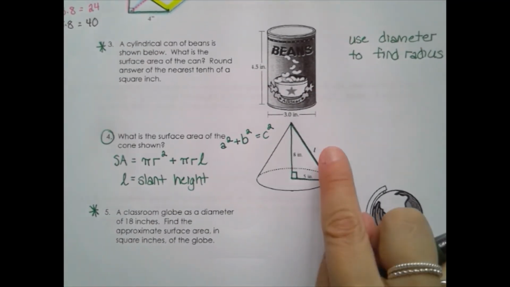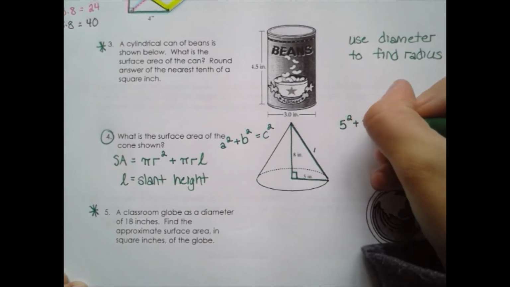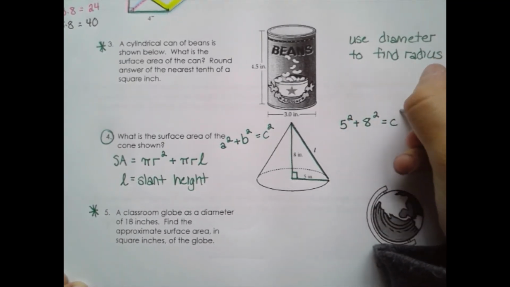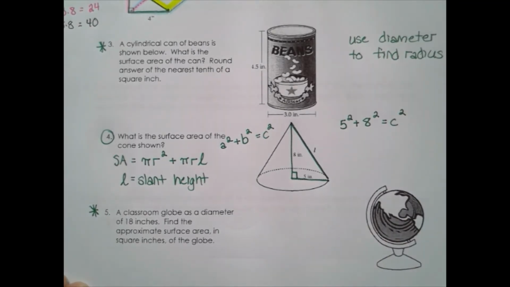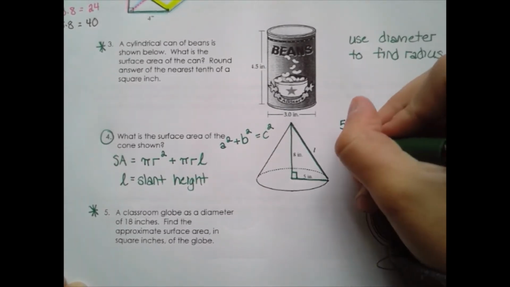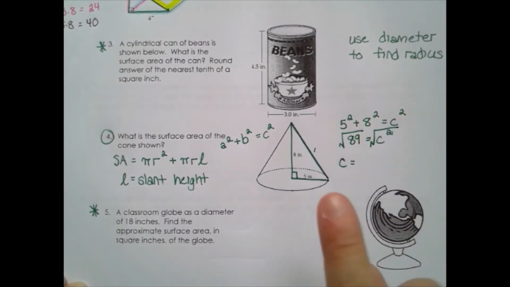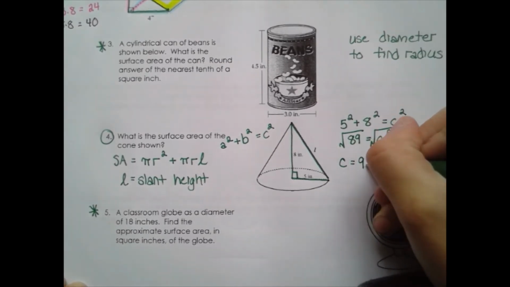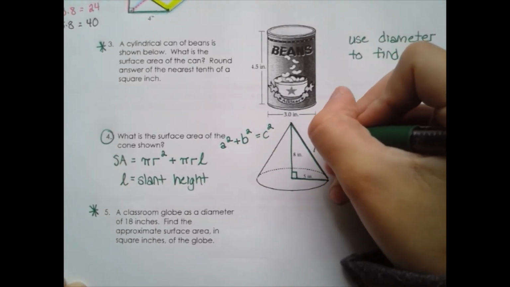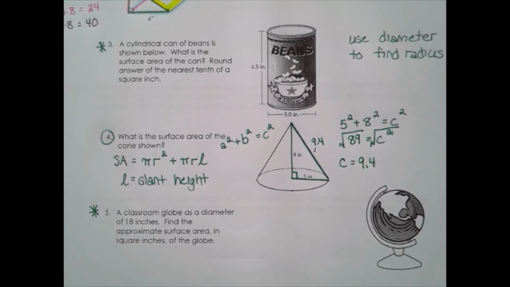We're looking for our hypotenuse, so we'll do 5 squared plus 8 squared equals c squared. I'm typing 5 squared plus 8 squared into my calculator, and that gives me 89 equals c squared. To get my slant height all by itself, I take the square root. So our c, which is our slant height, is going to be the square root of 89, or 9.4. Now that we have our slant height, we're able to plug this into our formula and solve to get our surface area.